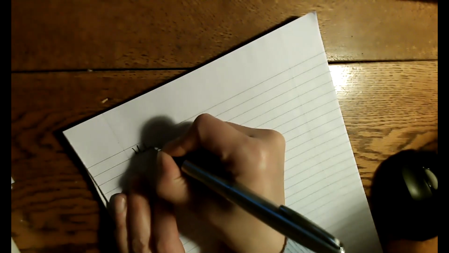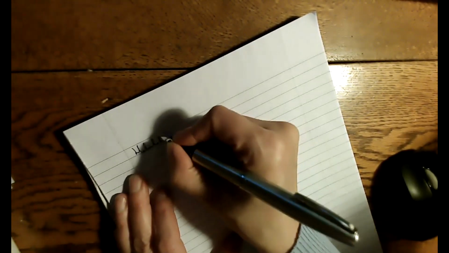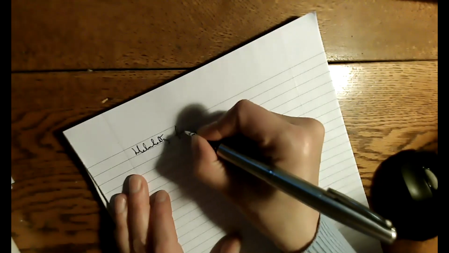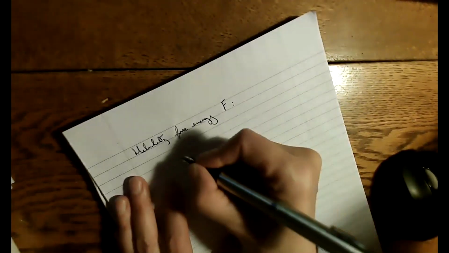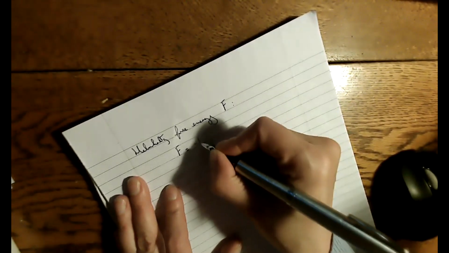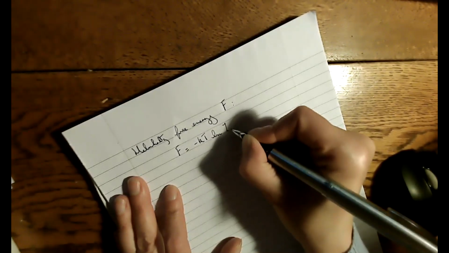Okay, so we're in the canonical ensemble. So we suspect that the Helmholtz free energy is going to be a very useful quantity. So the Helmholtz free energy F is equal to minus kT ln, and I'm going to put in our Z_N here for our n particle partition function, because of course we want to calculate the free energy of the whole gas, not just one particle.